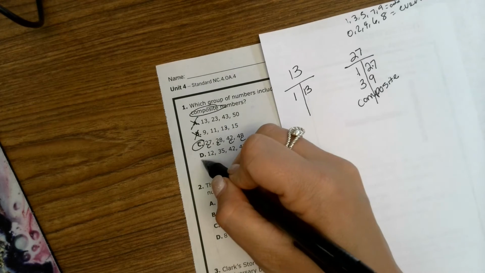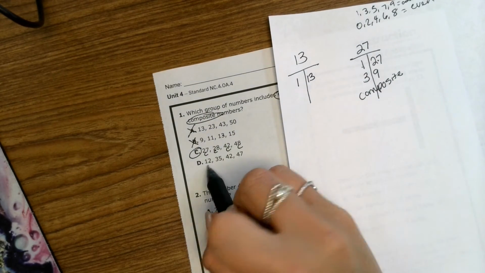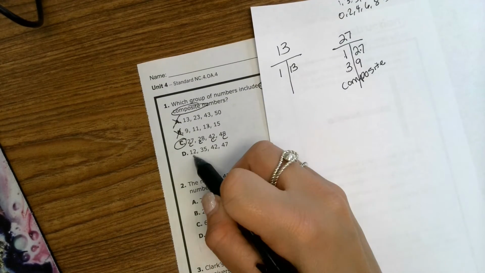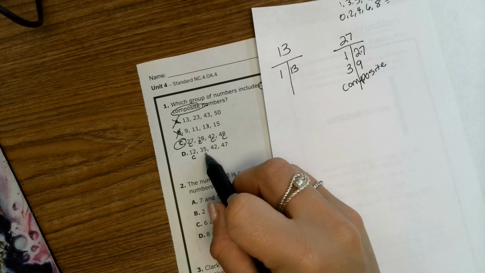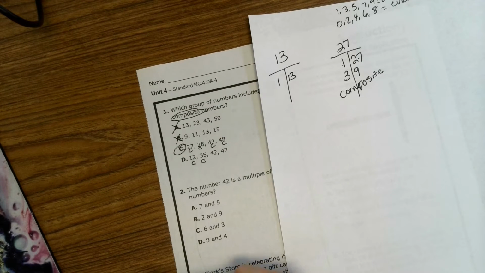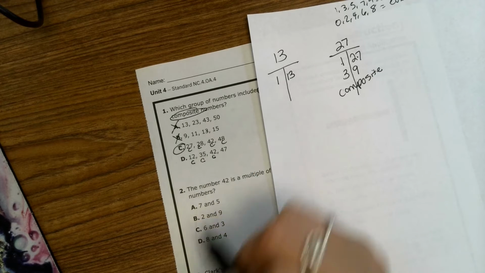I want to show you why D is not correct. So 12 is an even number, and if it's even, it's automatically composite because it's divisible by 2. 35 is a composite number because it's a multiple of 5. 5 times 7 will give you 35. 42 is even, therefore it's composite.